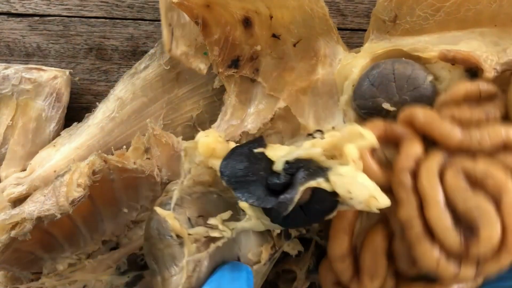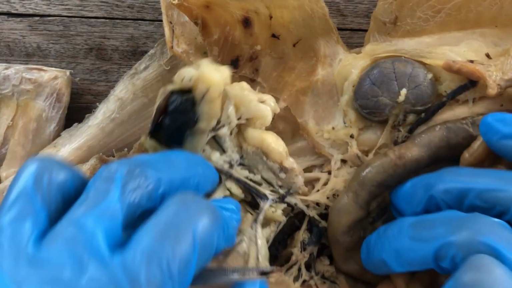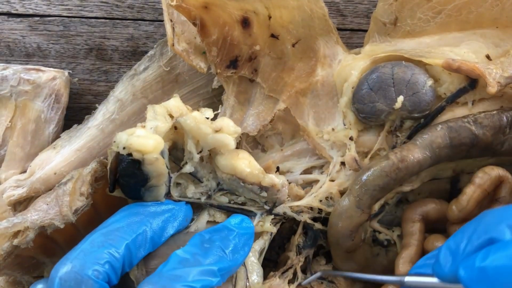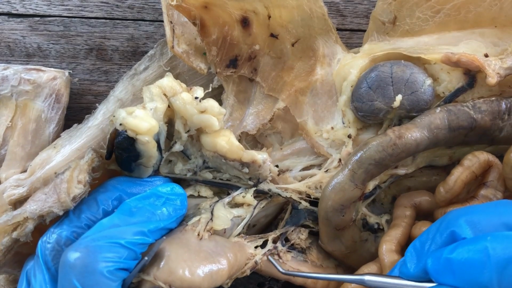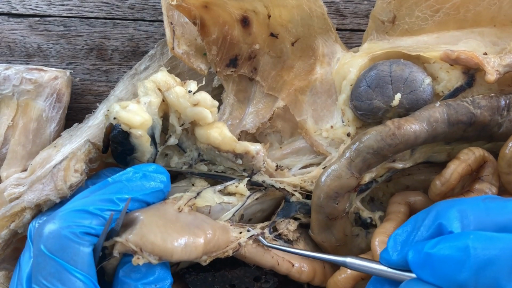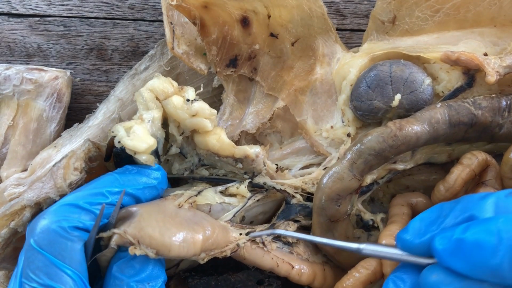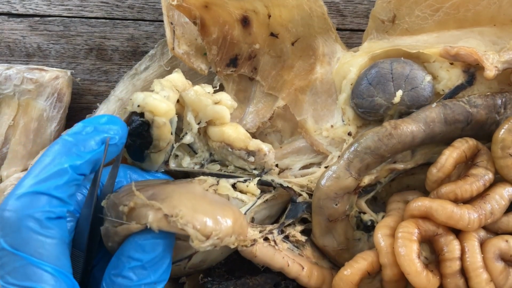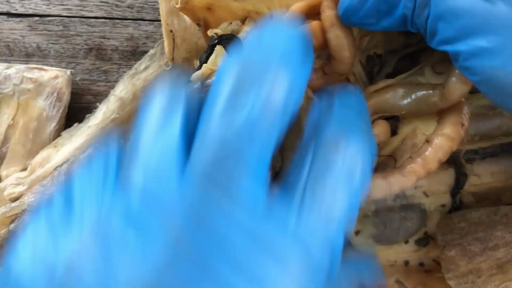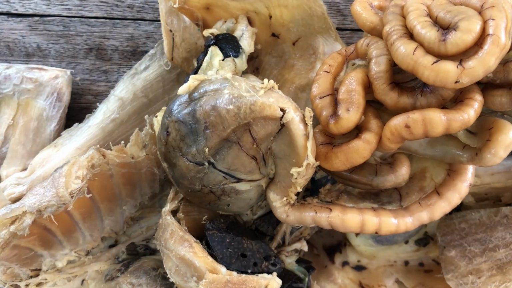And then if you reflect the stomach towards the right side, you'll see the right gastroepiploic artery passing over to the greater curvature of the stomach. Okay, those would be the branches of the hepatic artery.